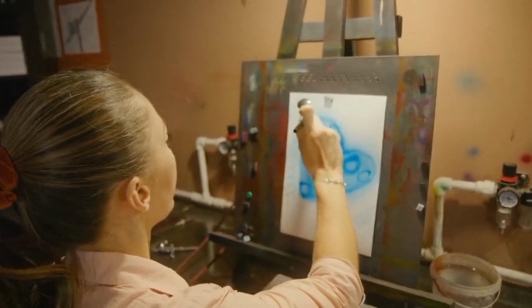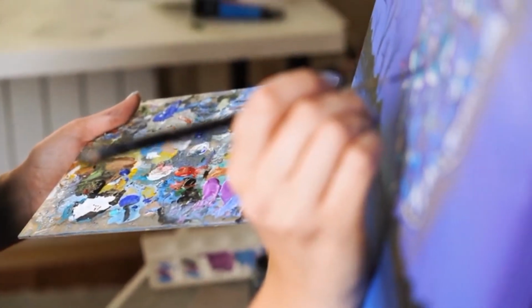AI art isn't just fun, it's a powerful creative tool. Use these hacks to create viral-level artwork in minutes.